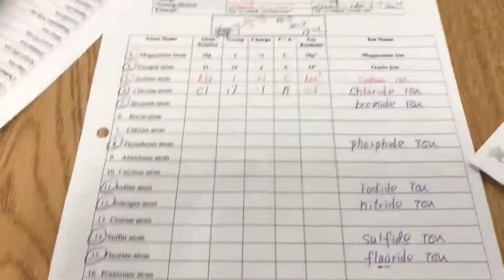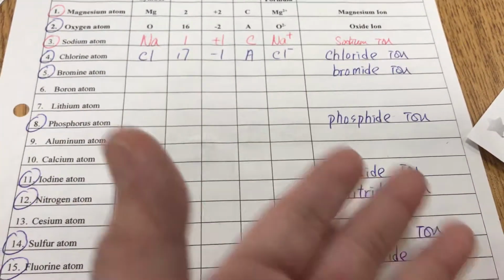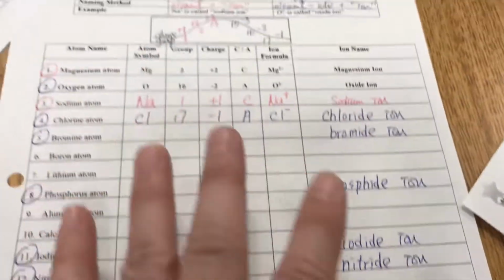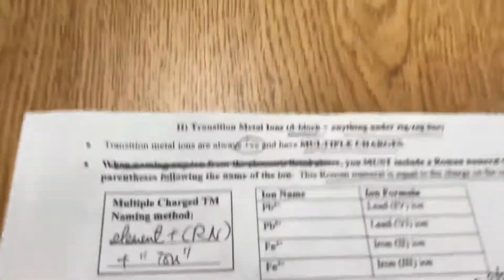So the rest of them, whatever I did not circle, they are red. You can just name them. And then the blue ones, I already gave you the name. All you need to do is fill in the table with the group and the charge, everything. Okay? Now the back is transition metal.